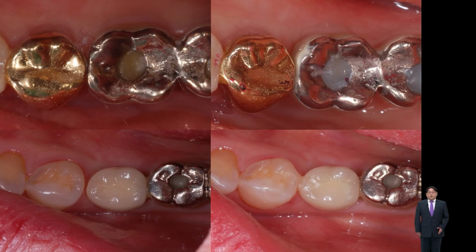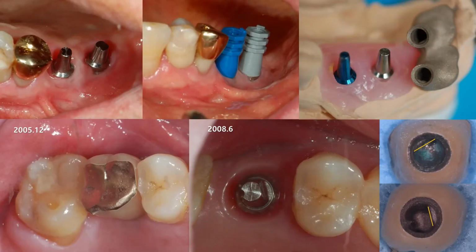In this case, you can build up resin on the adjacent natural tooth. This is not an easy job, both in terms of effort and cost. Retrievability is very important.